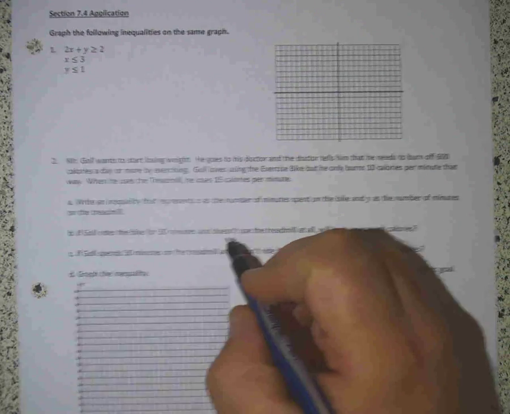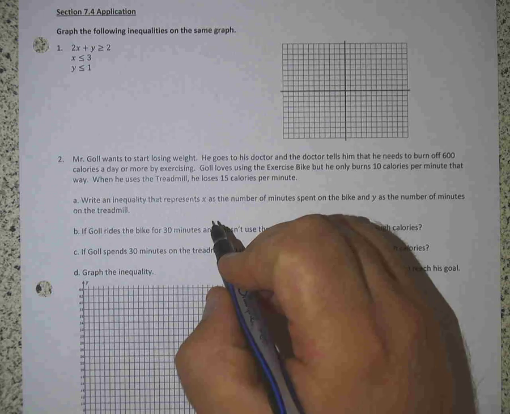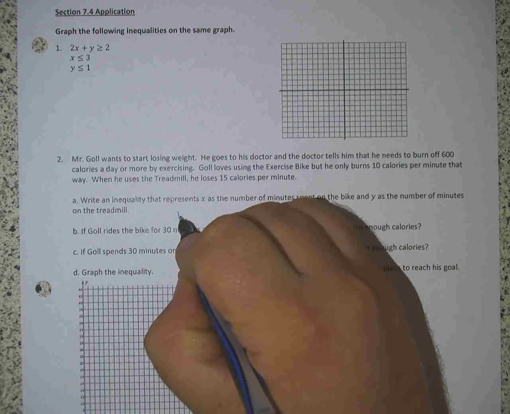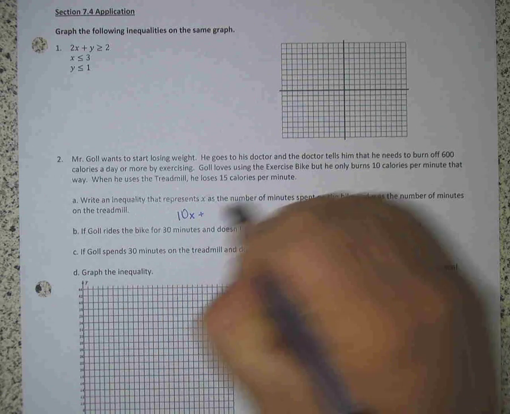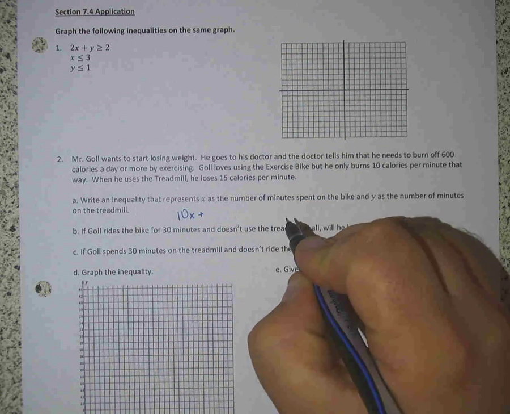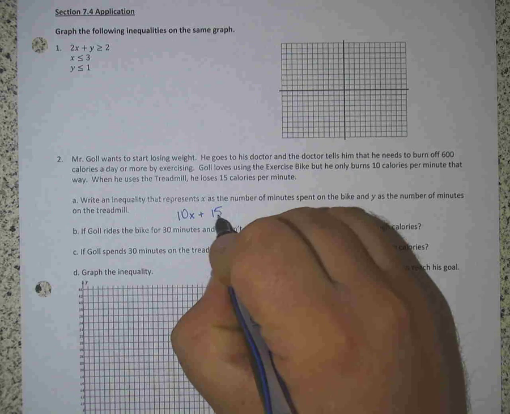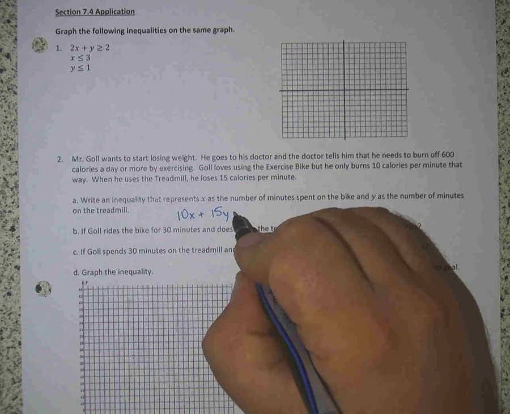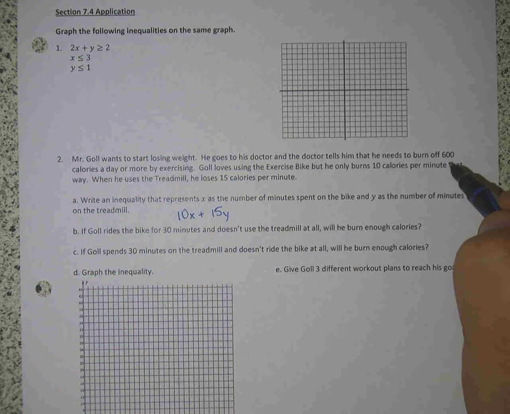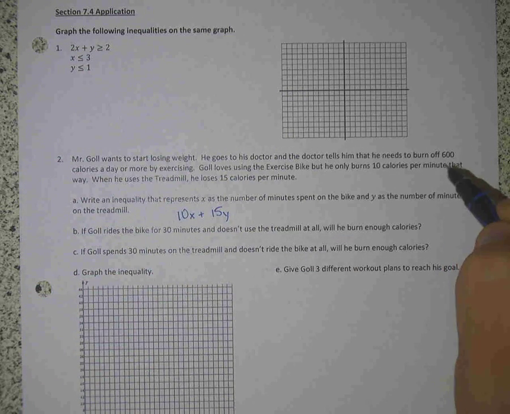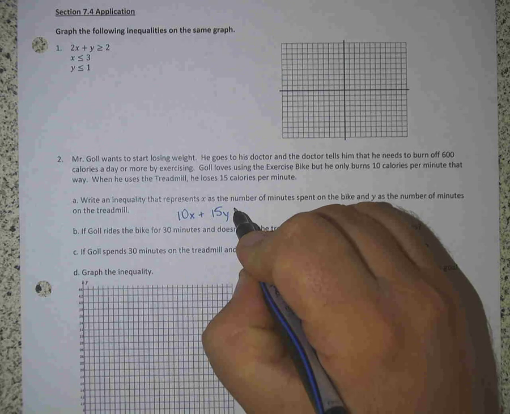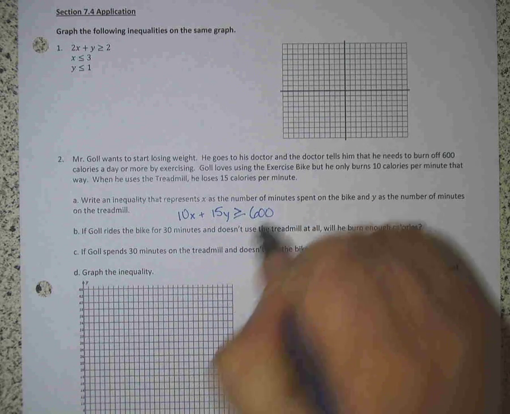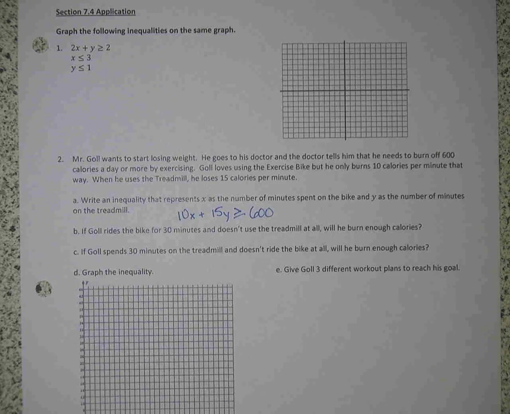So here's the tricky part of this: how many calories am I going to burn on the bike per minute? Well, that would be 10. So we have 10x. How many calories do I burn on the treadmill per minute? That's 15. So 15y. And when I combine those things, I have to burn 600 calories. So I want 600 calories or more. So that needs to be greater than or equal to 600. Okay, so that's going to be your inequality.